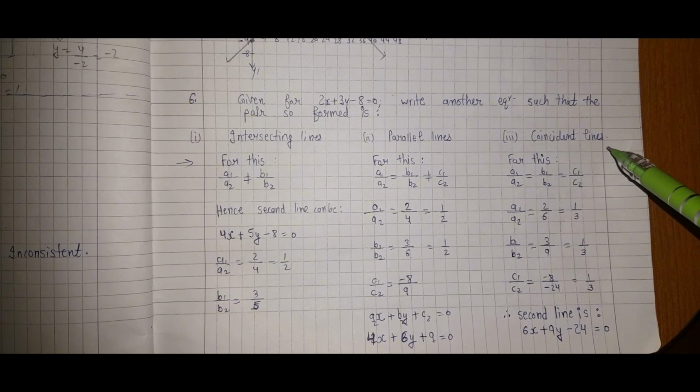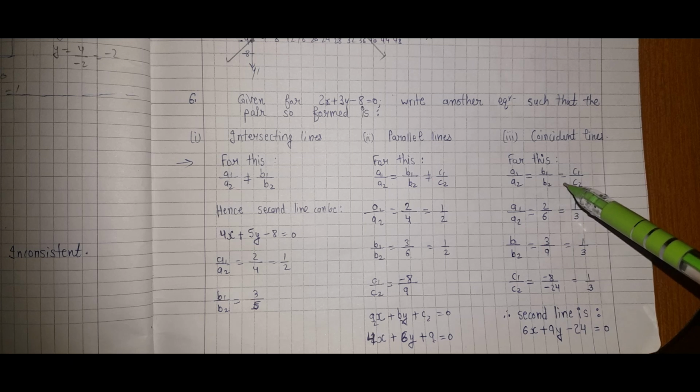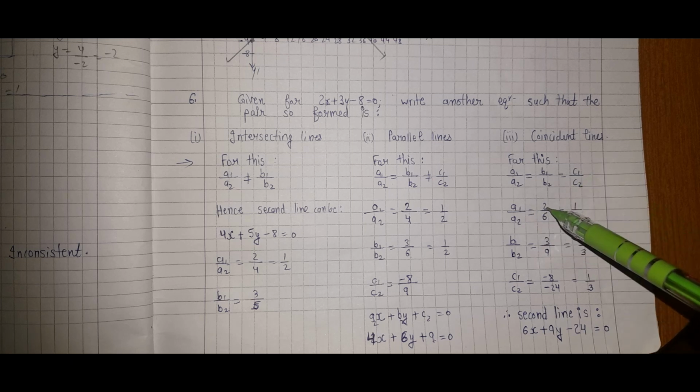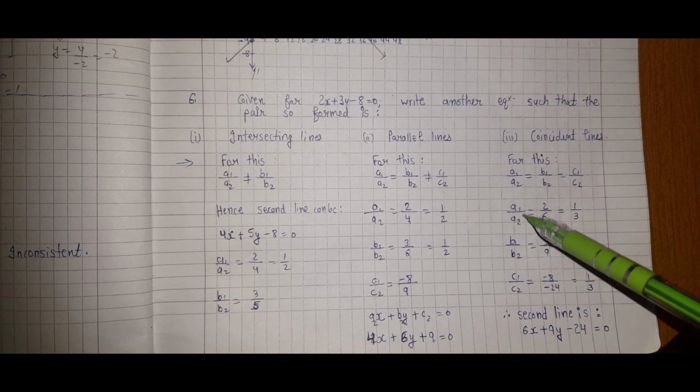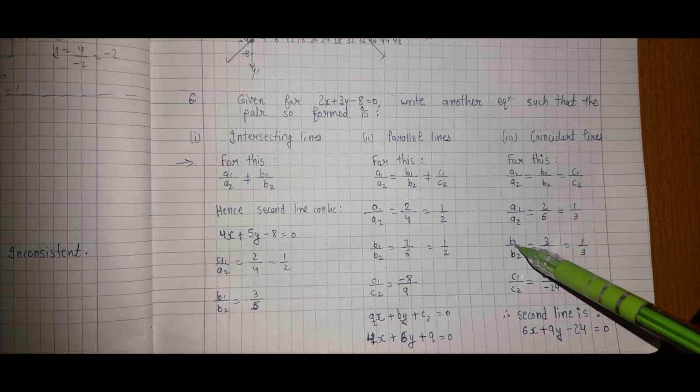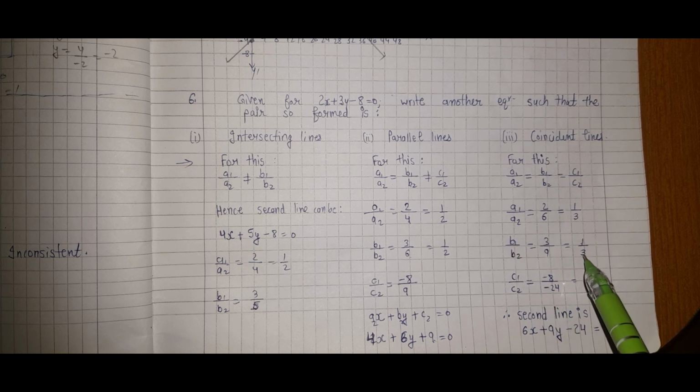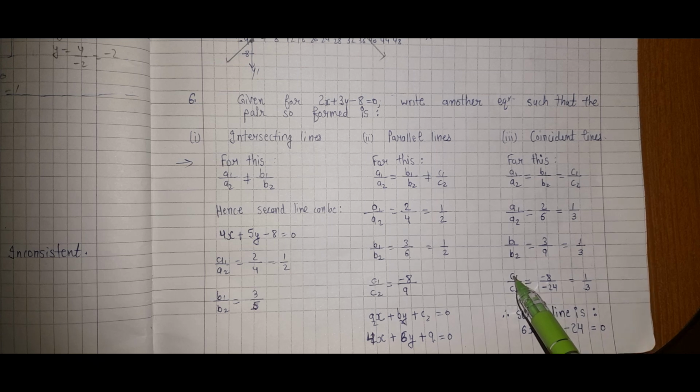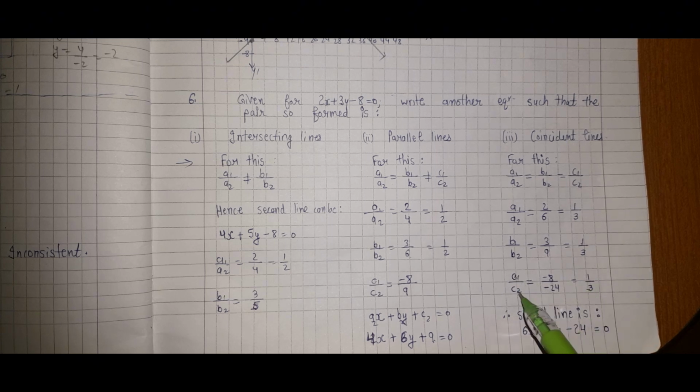Similarly, for the lines to be coincident, a1 upon a2 equals b1 upon b2 and should be equal to c1 upon c2. Here a1 is 2. Let a2 be 6. So a1 upon a2 equals 1 upon 3. Now b1 upon b2 and c1 upon c2 should also be equal to 1 upon 3. For b1 upon b2 to be 1 upon 3, b2 should be 9, so that 3 upon 9 becomes 1 upon 3. And for c1 upon c2 to be 1 upon 3, c2 should be minus 24, so that 8 upon 24 becomes 1 upon 3 and the minus signs cancel each other. Therefore, the second line can be 6x plus 9y minus 24 equals 0.